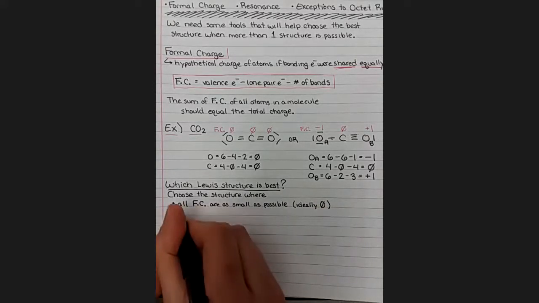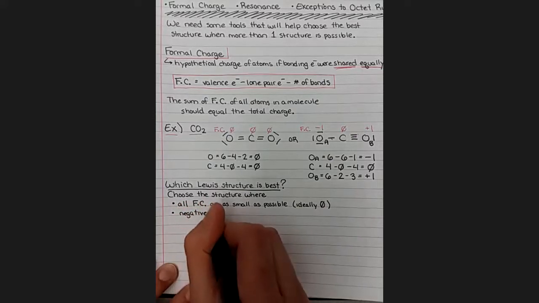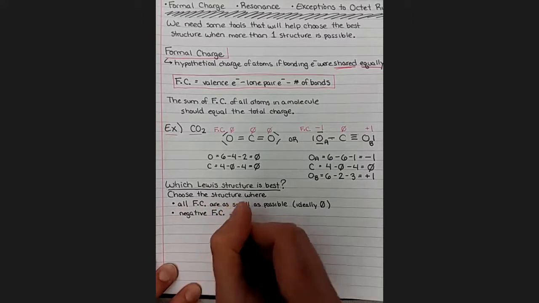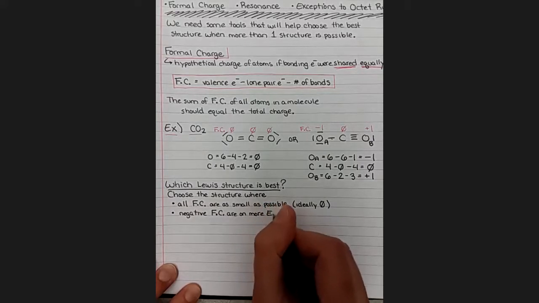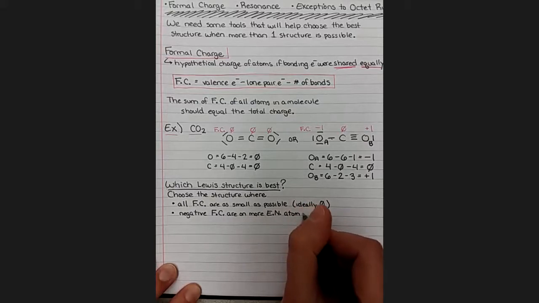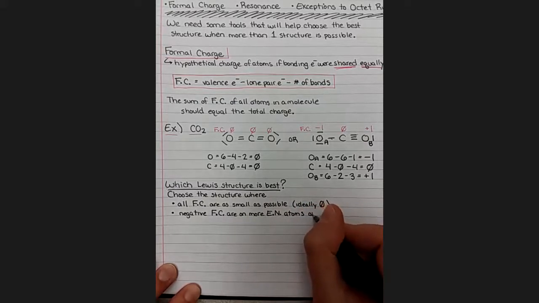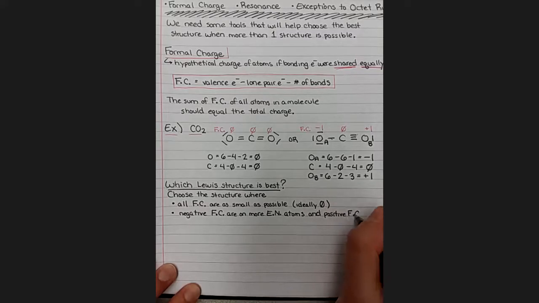We want to choose the structure where negative formal charges are on more electronegative atoms, because they are better at holding electrons, and the reverse is true, where positive formal charges are on the less electronegative atoms.